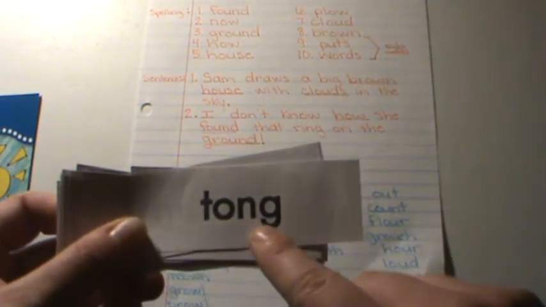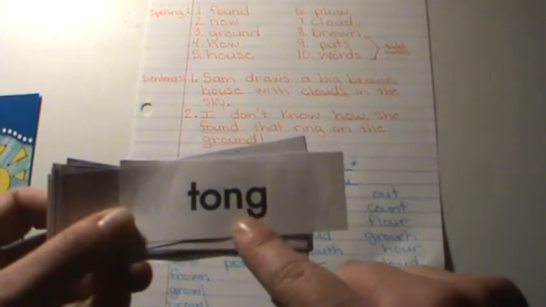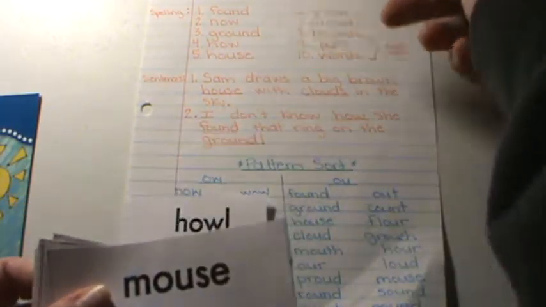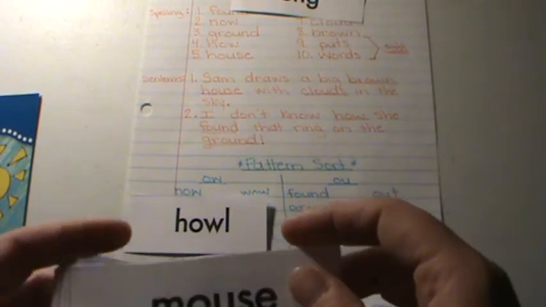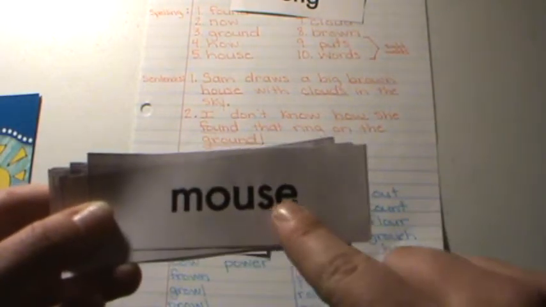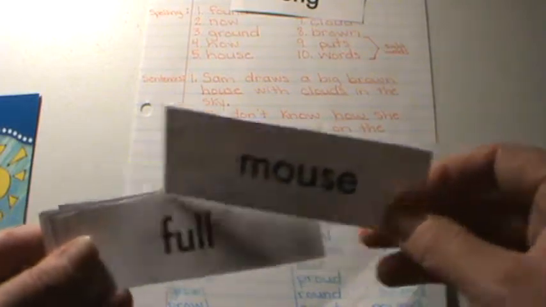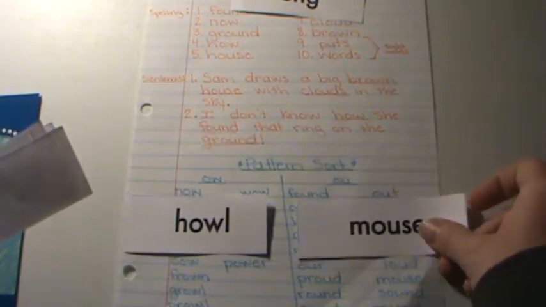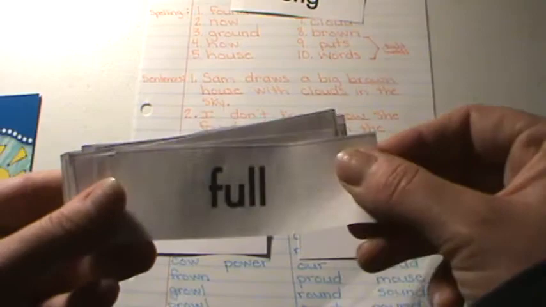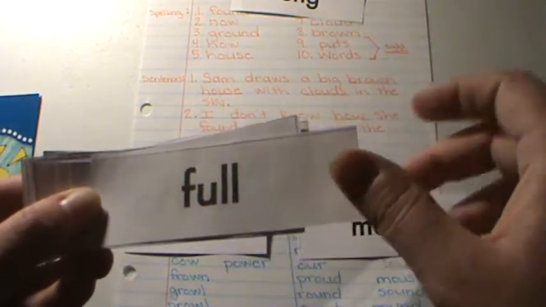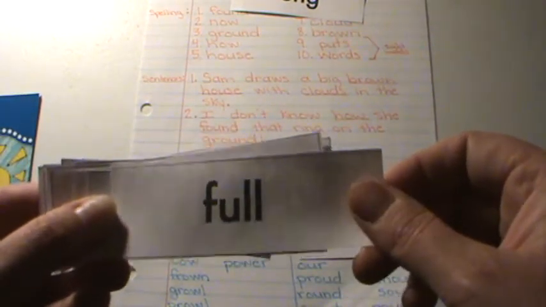Tong. Did you hear ow? Not at all. So that's going to be the nonsense because it doesn't fit our pattern this week. Mouse. That's going to fit the OU pattern. Full. That was our pattern last week. So that is nonsense for this week.